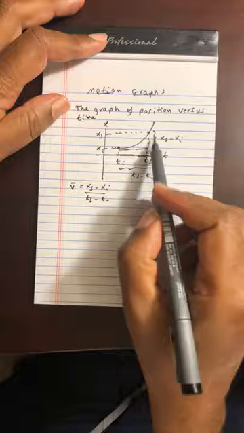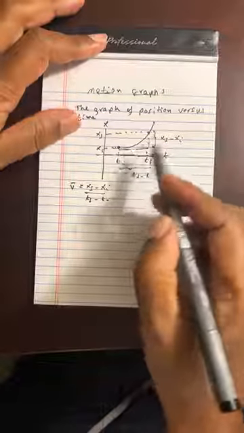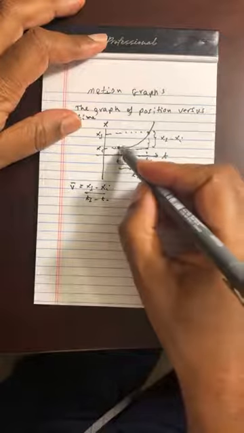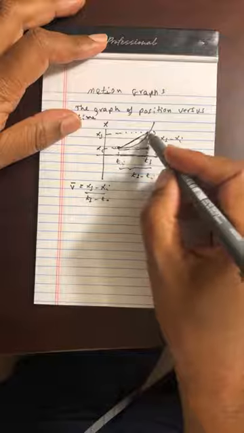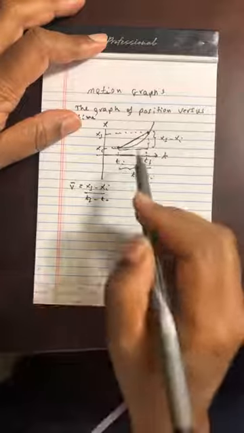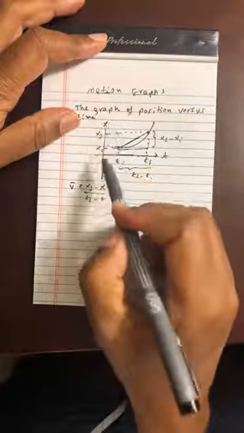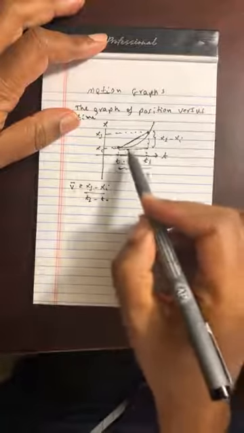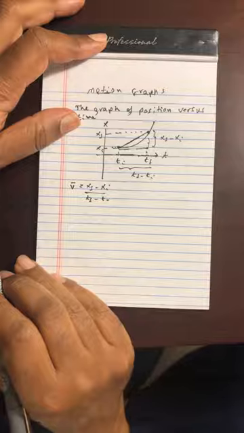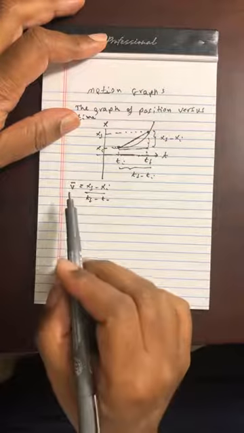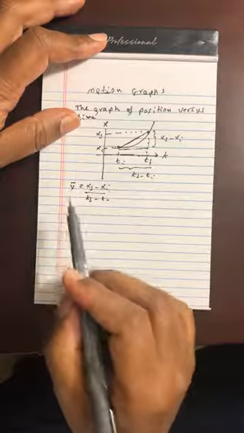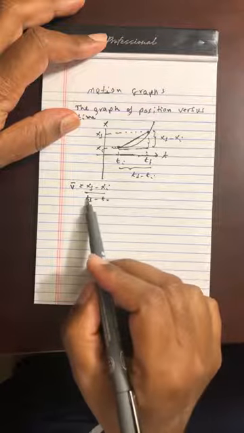The ratio between the vertical change and the horizontal change is the slope of the straight line joining these 2 points over here, okay? So you can say that average velocity can be obtained from a graph of position versus time as the slope of the line joining the 2 events, okay? So by definition, average velocity is change in position divided by change in time.